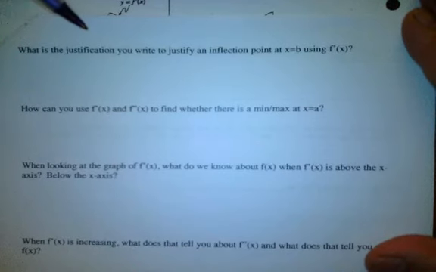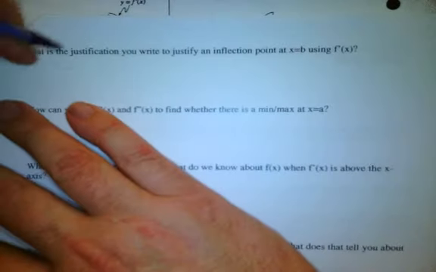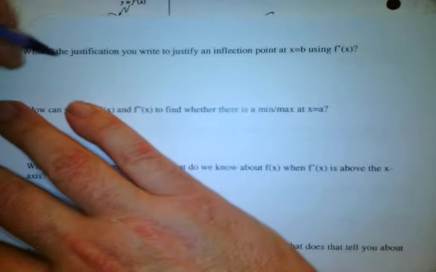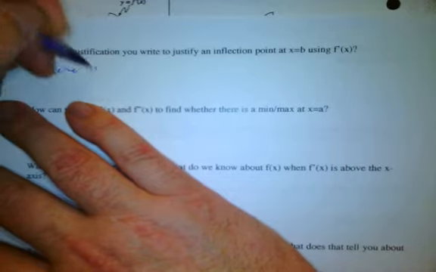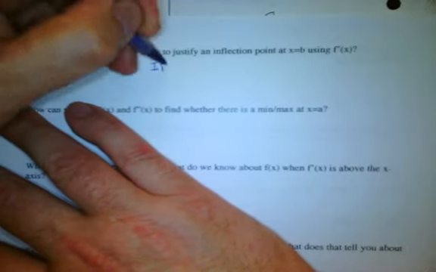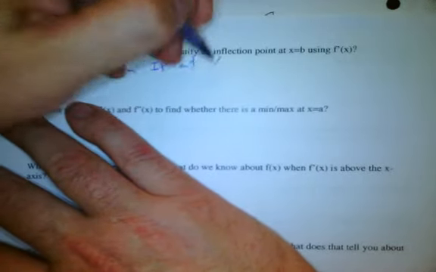All right, beginning of the second page. What do we have here? What is the justification you write to justify inflection point at x equals b using f prime of x? Well, we talked about that.